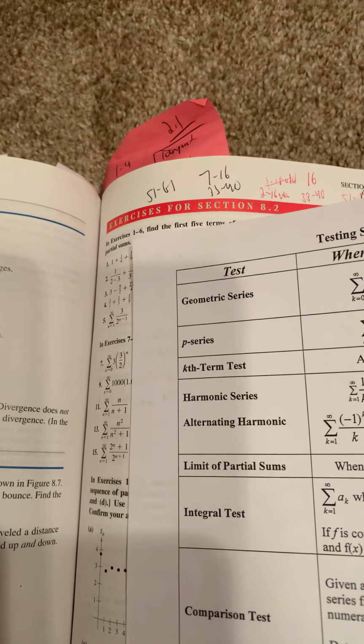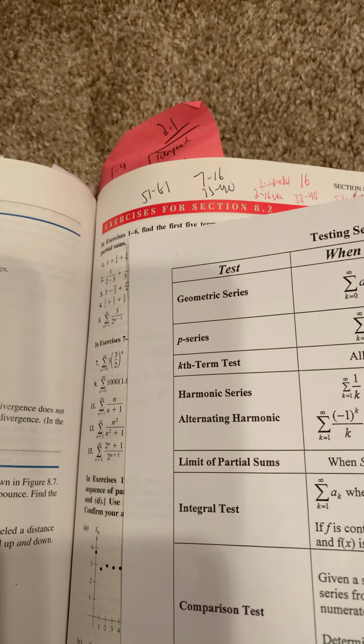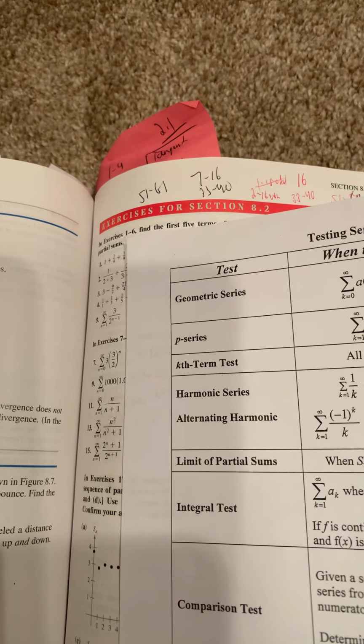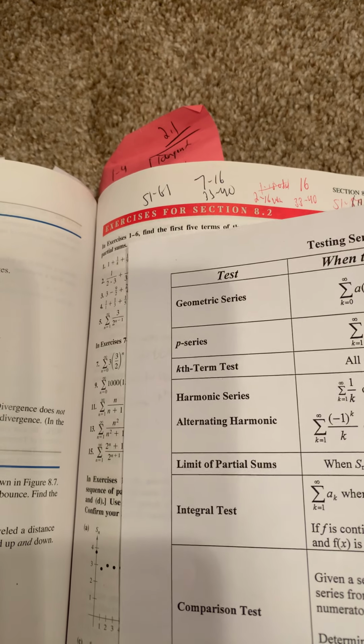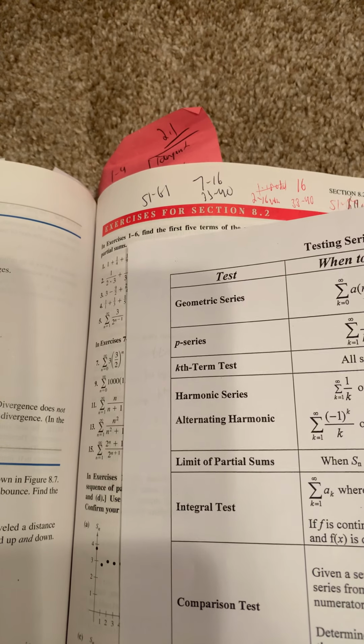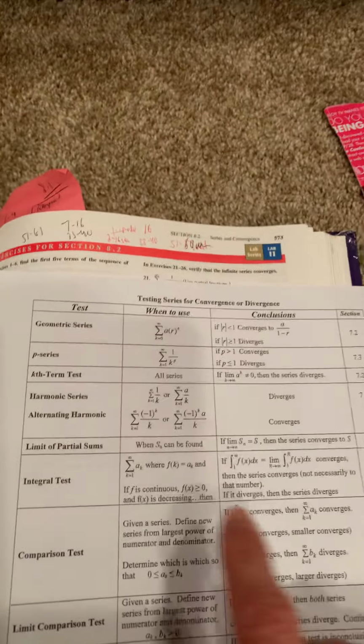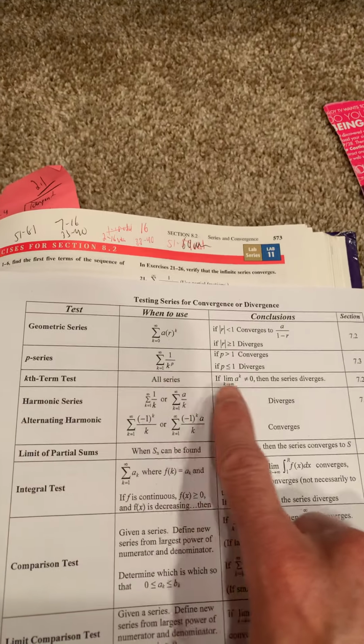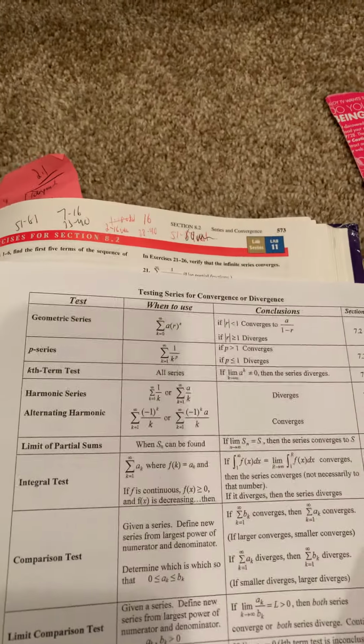For me, the first test I always look for is the limit as n approaches infinity. If I have n over n plus 1 in number 11, I know that limit is 1 because the degrees are the same and it's the ratio of the lead coefficients. By the kth term test or nth term test, whichever, if the limit is not 0, then it diverges.